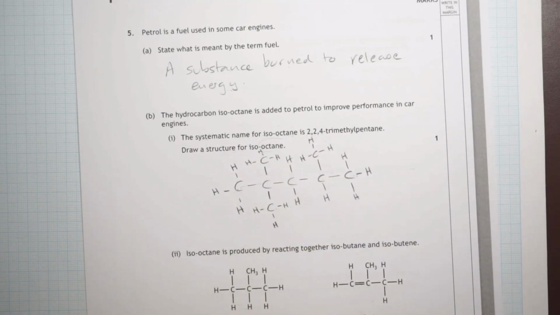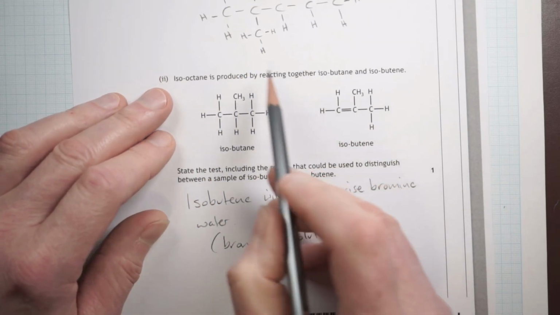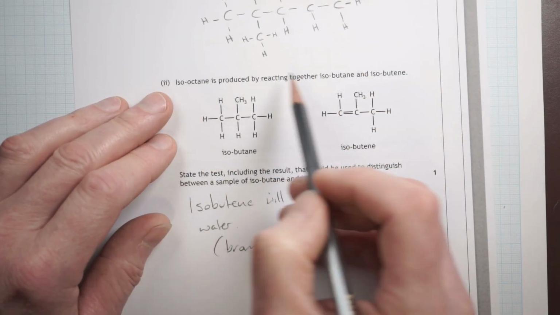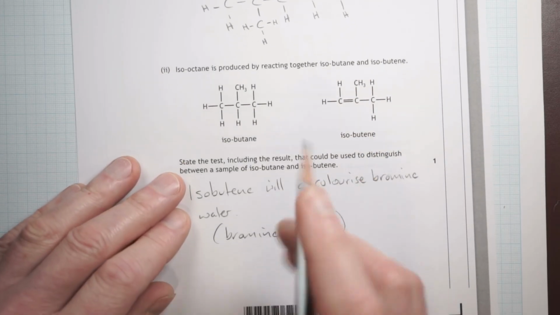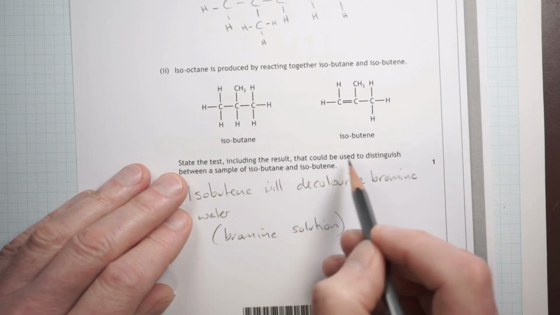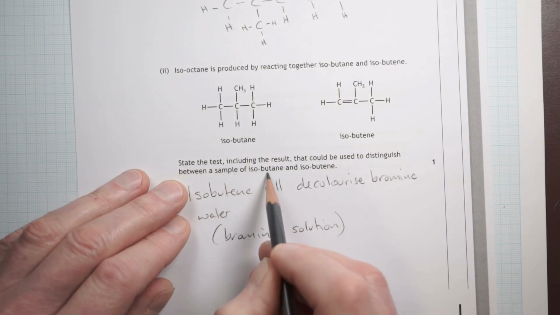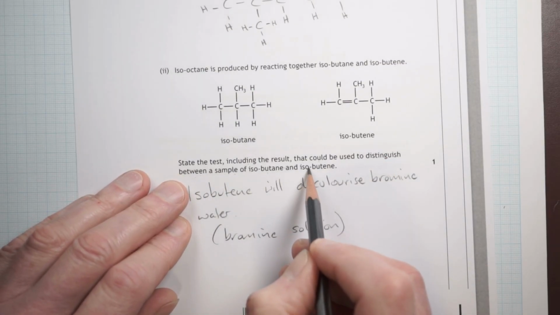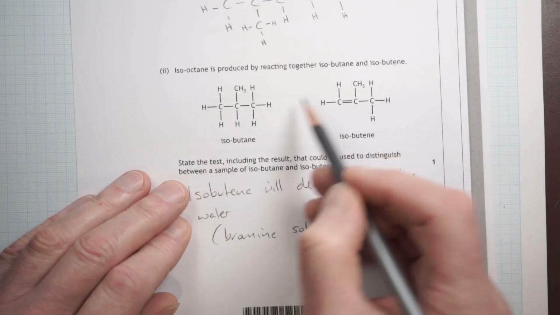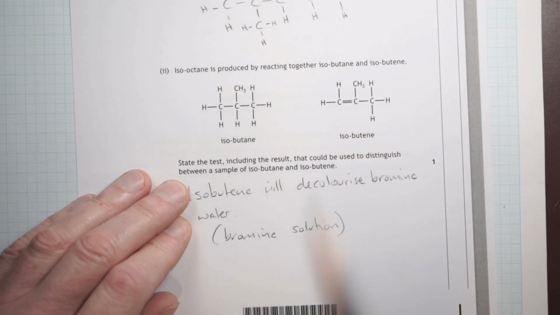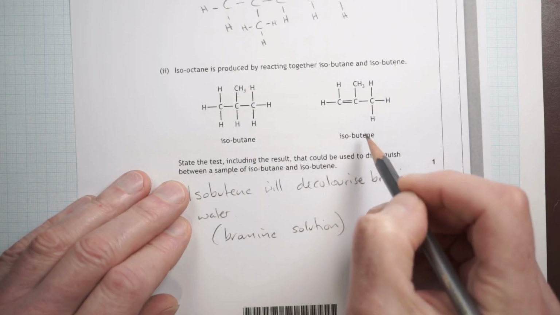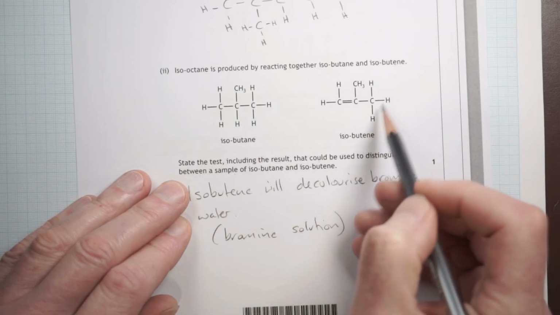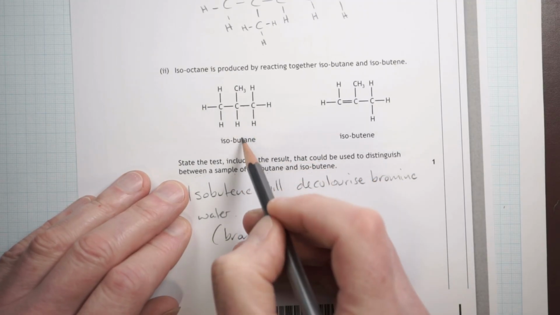It's methyl groups. Okay, isooctane is produced. This is this stuff again. They're still on about it. Isooctane is produced by reacting together isobutane and isobutene. State the test, including the result, that could be used to distinguish between a sample of isobutane and a sample of isobutene. Right? So you can forget all that. All you have to do is spot one thing. And this has a double bond in it. This is an unsaturated hydrocarbon. Is it a hydrocarbon? Yes, it is. And this is a saturated hydrocarbon.